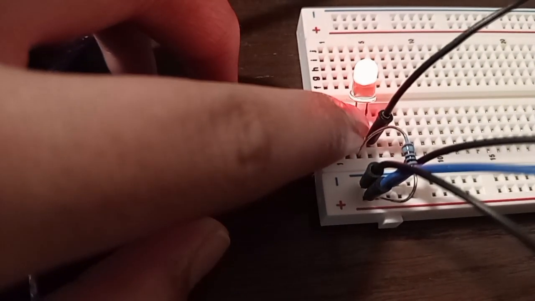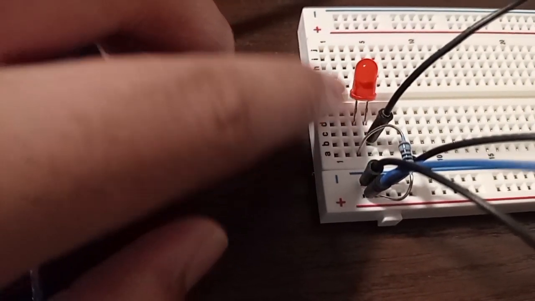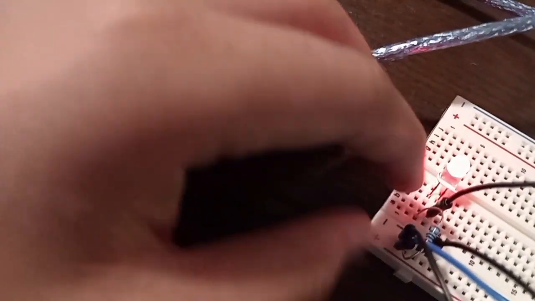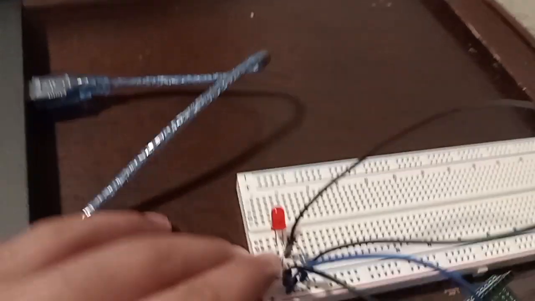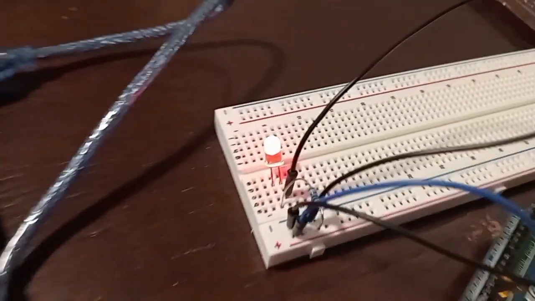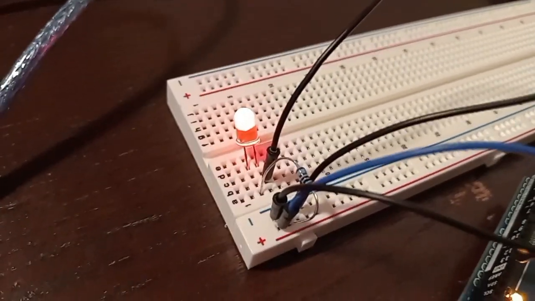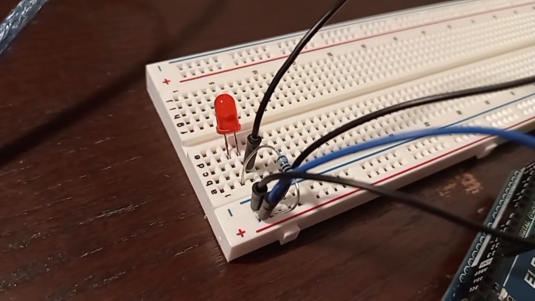And then we have the ground going into the, let me just show you here, it's going back into the negative terminal. And I believe everything here is wired up correctly. Let's just look at the LED to see if it's following our code.